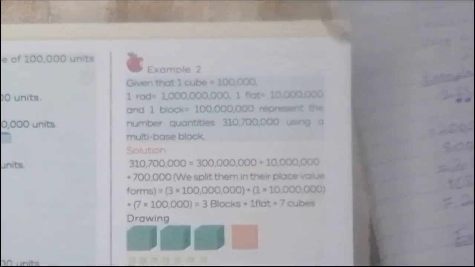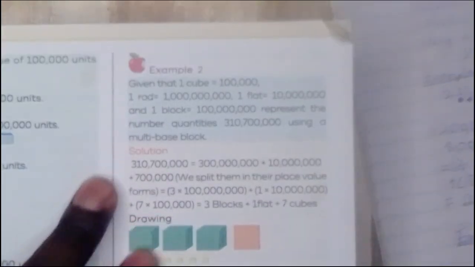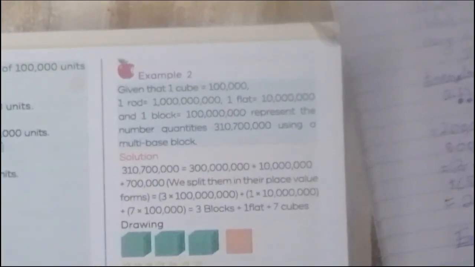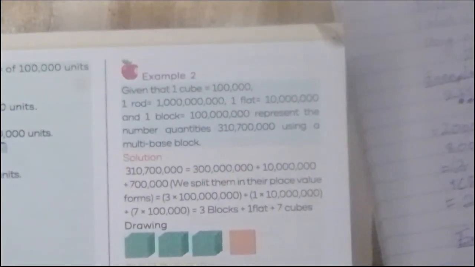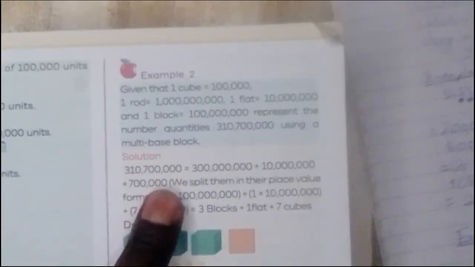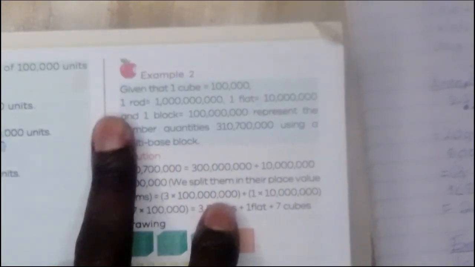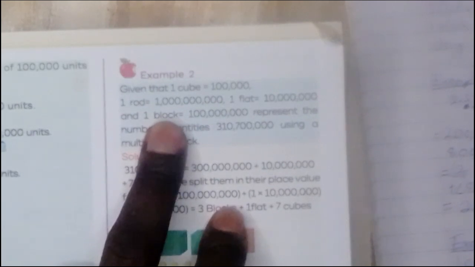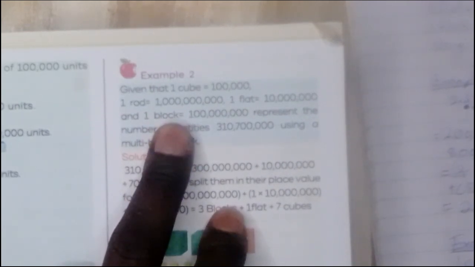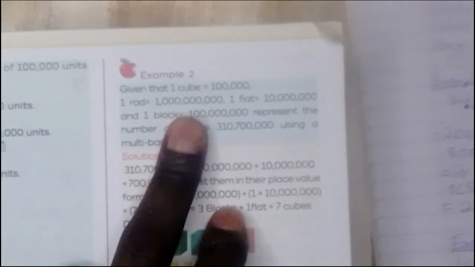Now example 2 says, given that 1 cube is equal to 100,000. Okay, 1 rod is equal to, whoa, that's a big number.